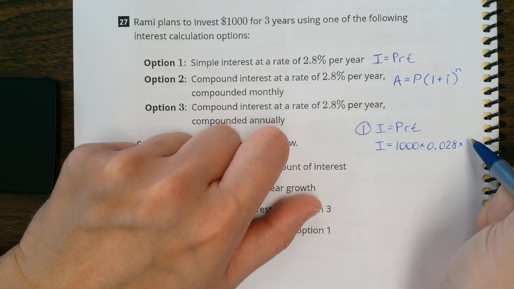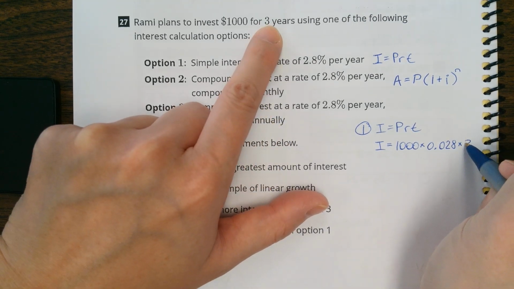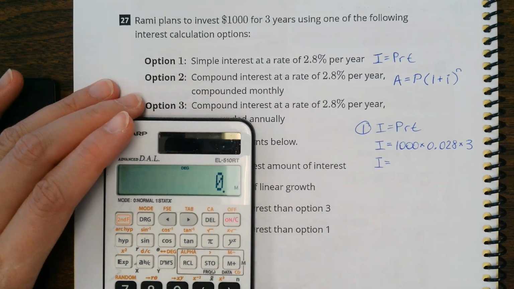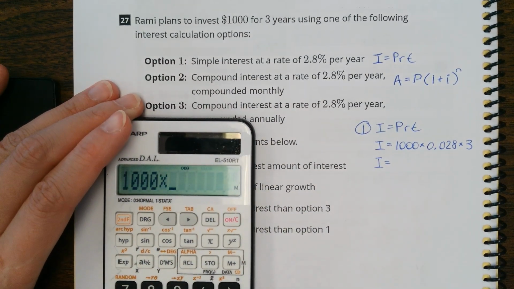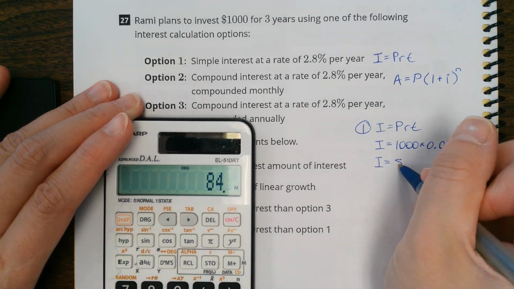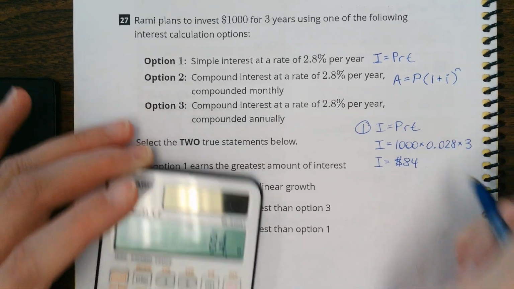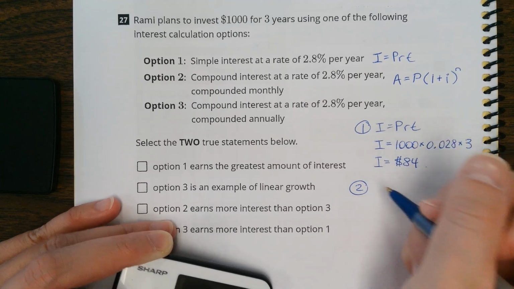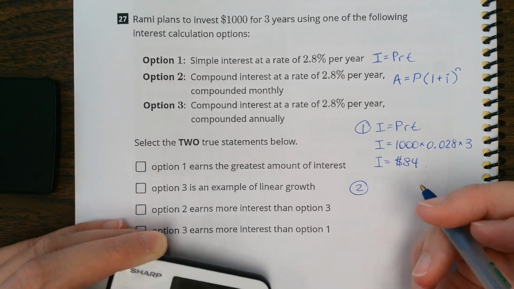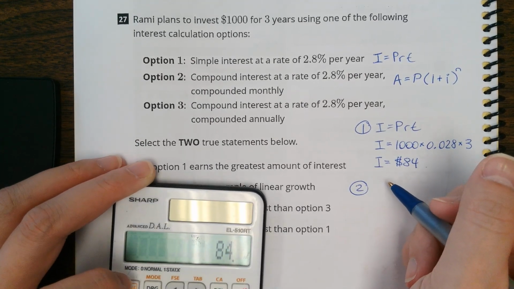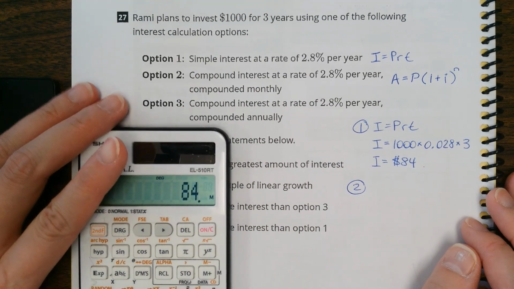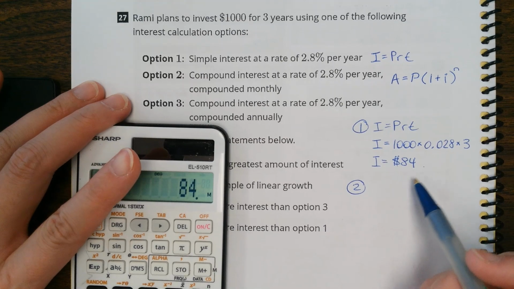What's T? 3 years. So let's see how much interest is earned. 1,000 times 0.028 times 3, $84. Okay, so option 1, you earned $84. You just looked at the numbers and guessed which one. Well, this is good review for the final exam as well. Right? On the final exam, you might be asked to show your work for these.